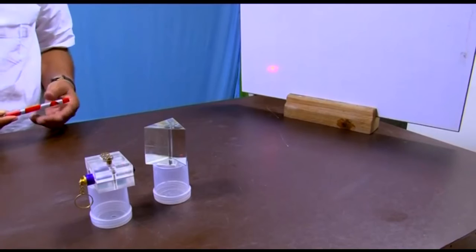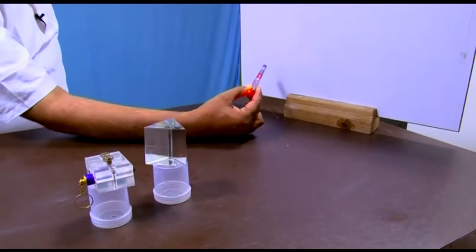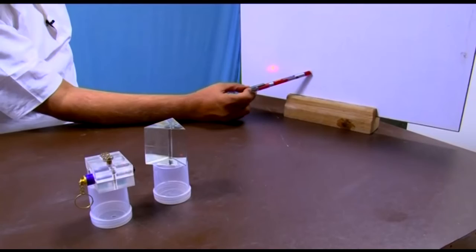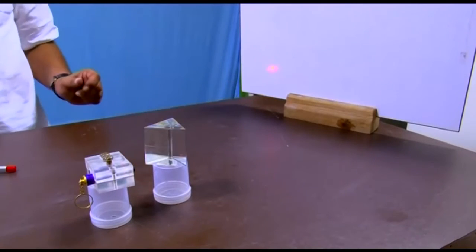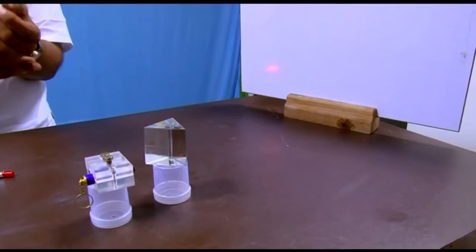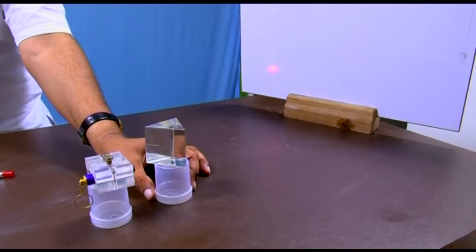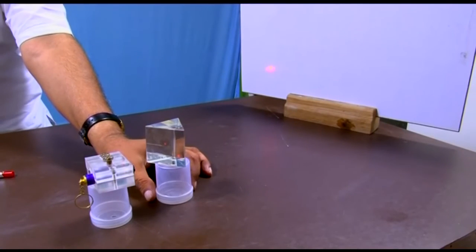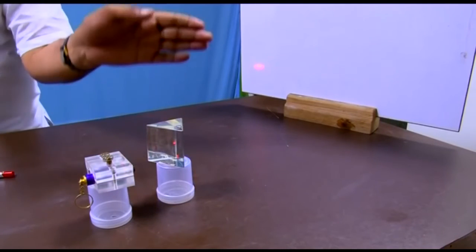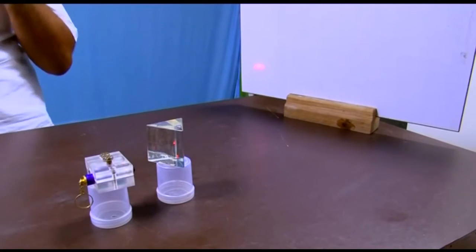Can I reduce this by turning the prism? If I reduce this, this spot should go towards the original direction. So let me turn this prism and try to reduce the angle of deviation. Am I able to do that? I am increasing the angle. The angle of deviation is increasing. It is deviating more and more away from the original direction.